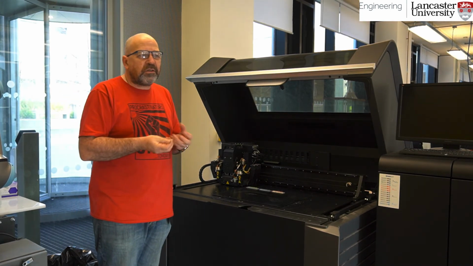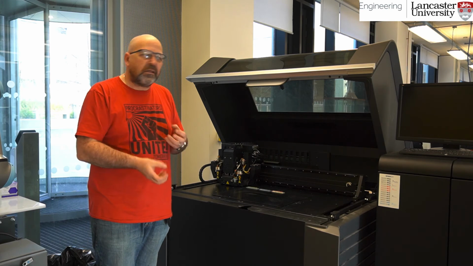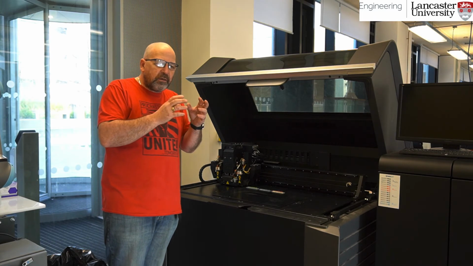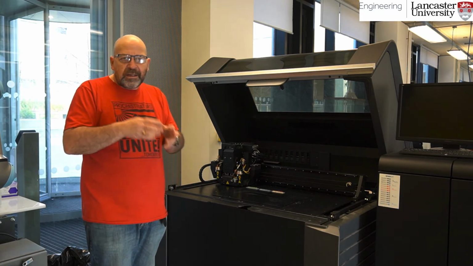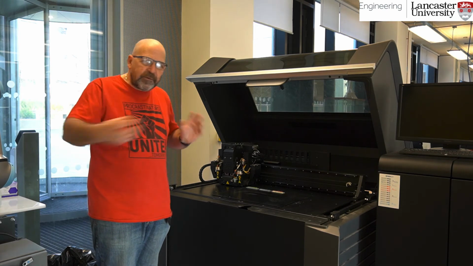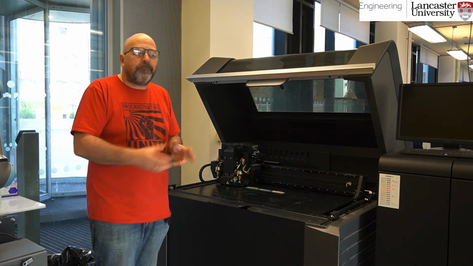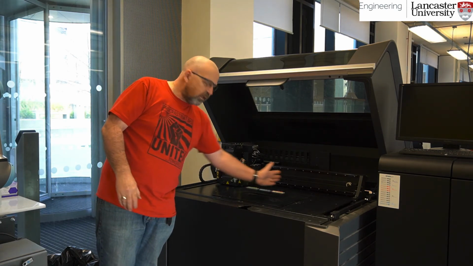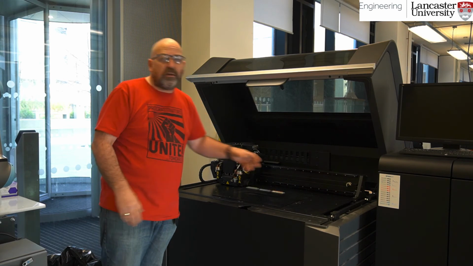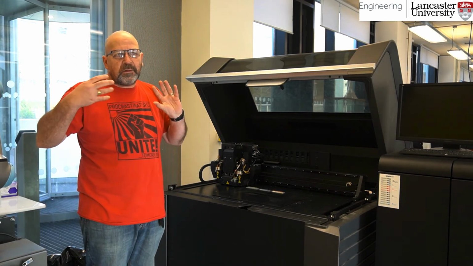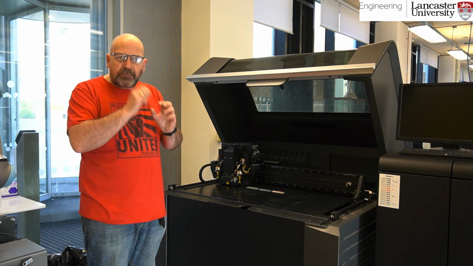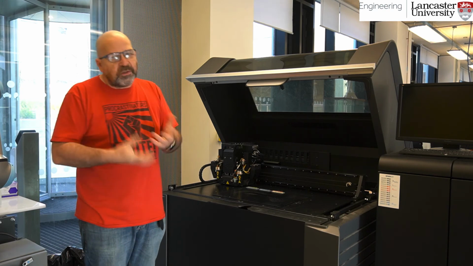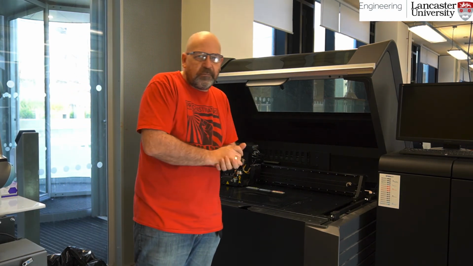It'll also allow us to mix different resins, so we've got an ABS mimic and various other ones, flexible mimics, and you can blend those to tailor the properties of whatever you're building infinitely effectively throughout the part. So you can go from a fully rigid material at one end to a fully flexible material at the other end, and blend that through the part, so every single node can have a different blend of materials. Almost impossible to do with any other process, certainly conventional.